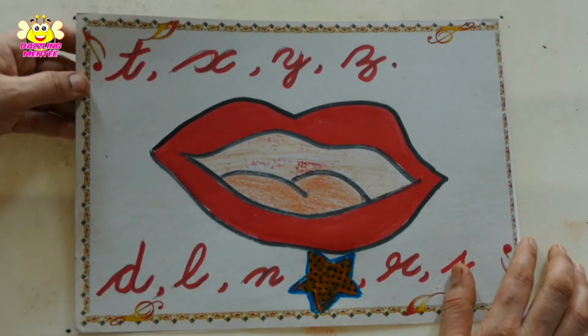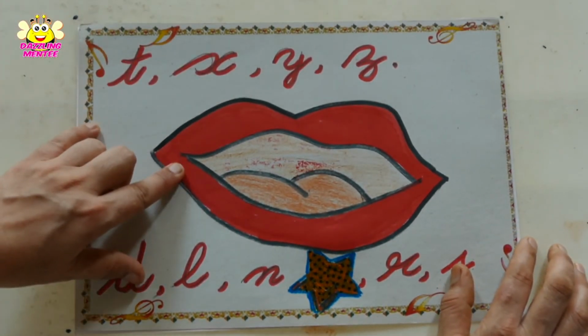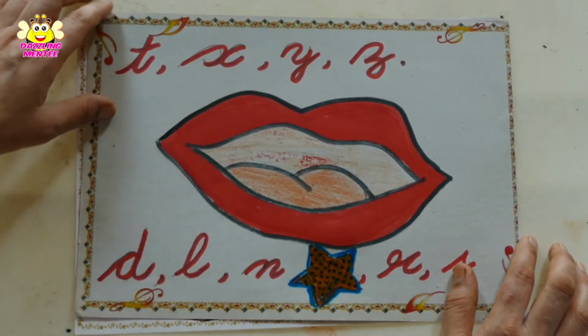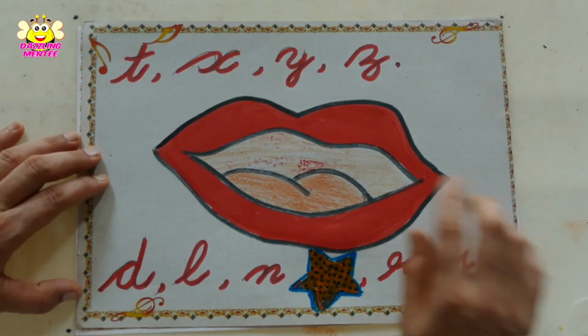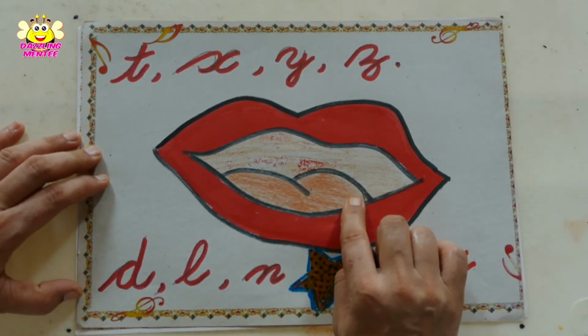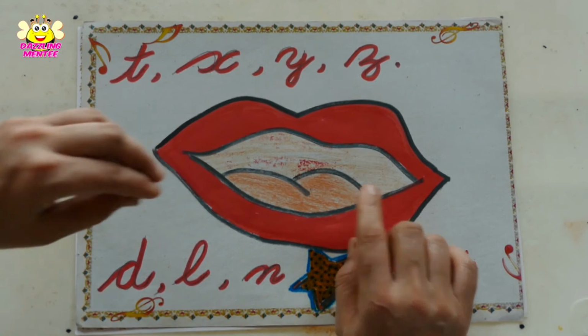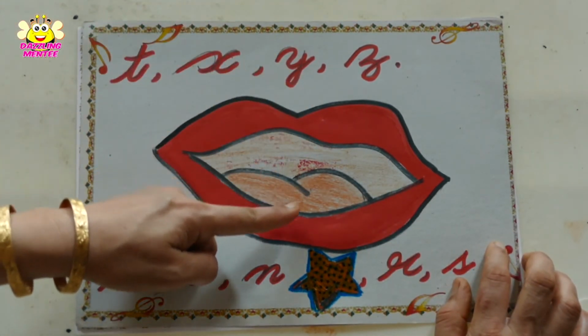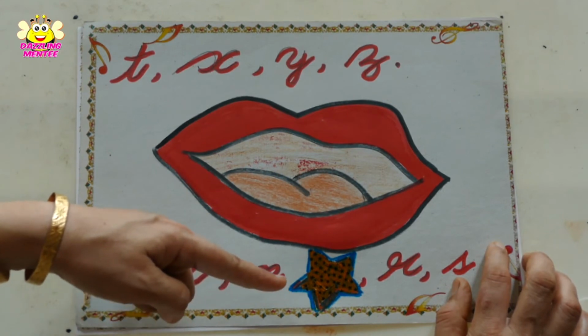Now in front of you, my mouth is open. These are my lips. You can dictate the children like this. This is my tongue, and I roll my tongue sometimes towards the upper lips, sometimes towards the lower lips. Okay, how will we do it?